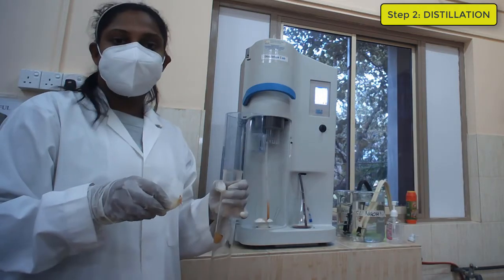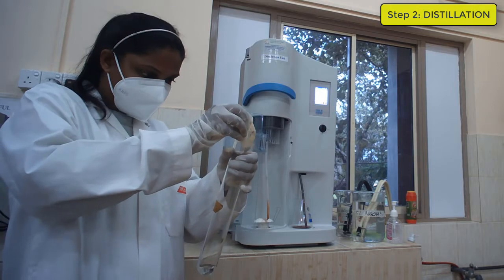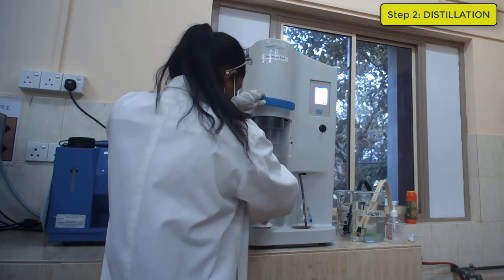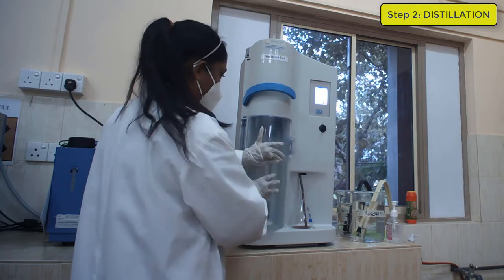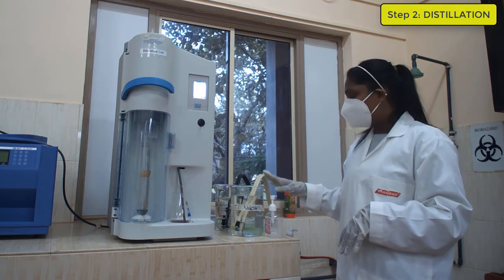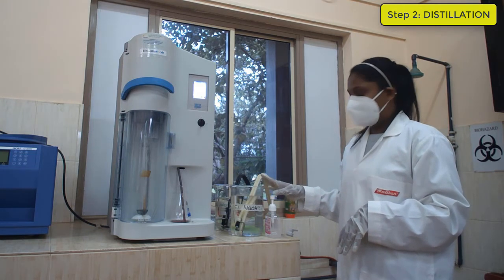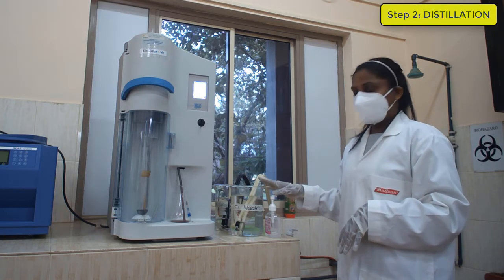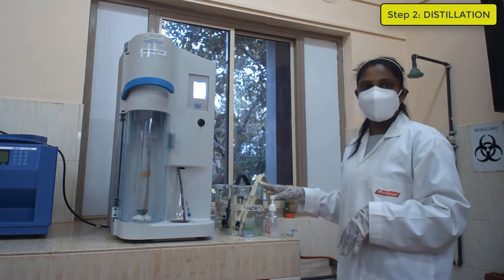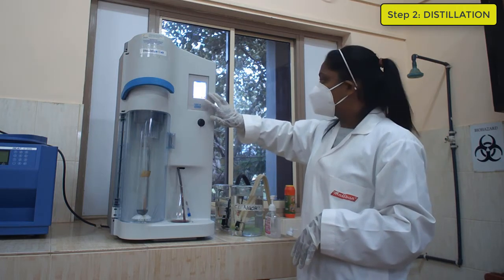Before you are putting your sample into the distillation unit, you have to add 0.2 grams of Devarda's alloy into the Kjeldahl tube. Then after you are going to put it into the unit. In here we are going to add sodium hydroxide and distilled water. The amount of sodium hydroxide and distilled water we are going to use depends on the type of your sample. In here we are going to add 40 milliliters of distilled water and 70 milliliters of sodium hydroxide as we are using feed samples. We have fed the details to the machine, then we have to run the machine.